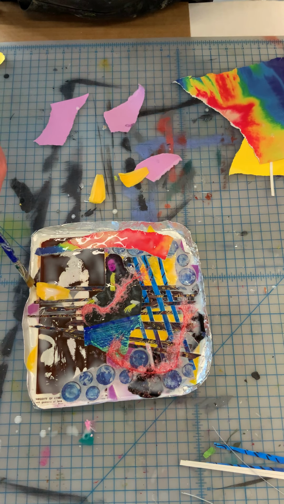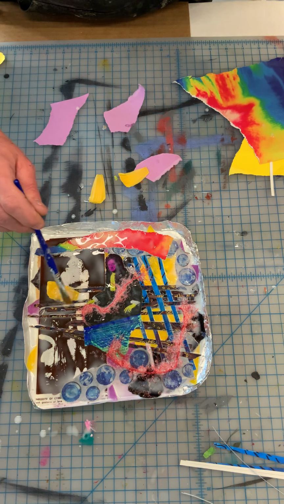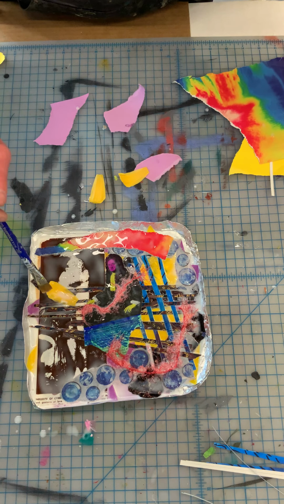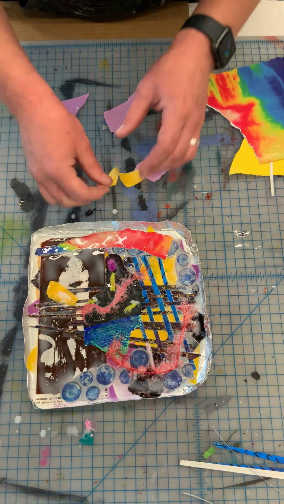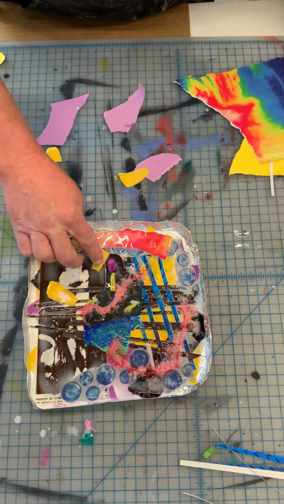Another thing that I want to do with this unit is some flower pressing and some nature pressing stuff, because that can be a really beautiful collage element as well.